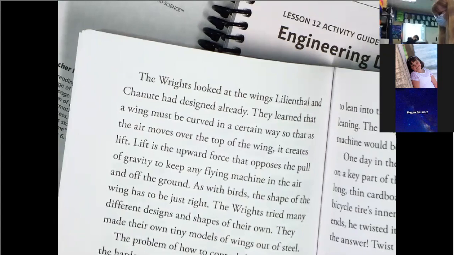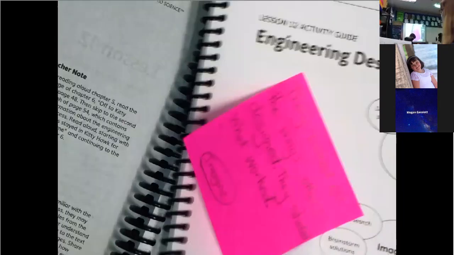Okay. Going to stick my Post-it note on here. My little notebook's getting kind of weird looking.